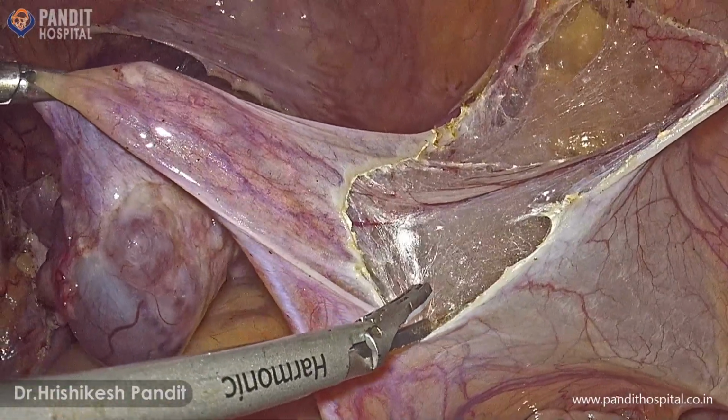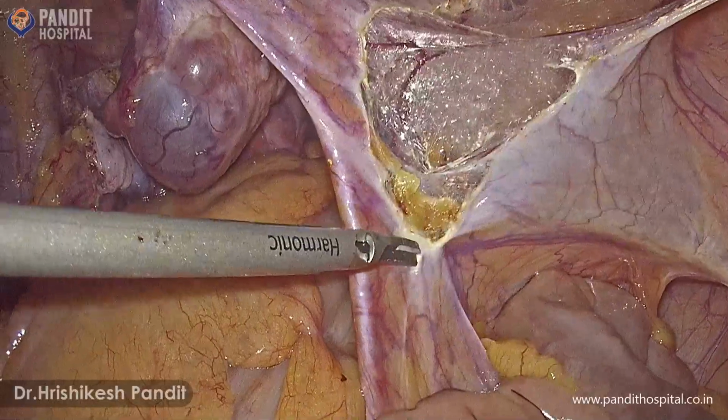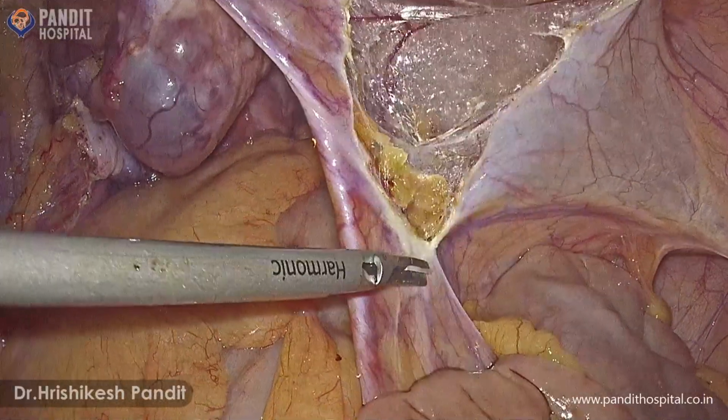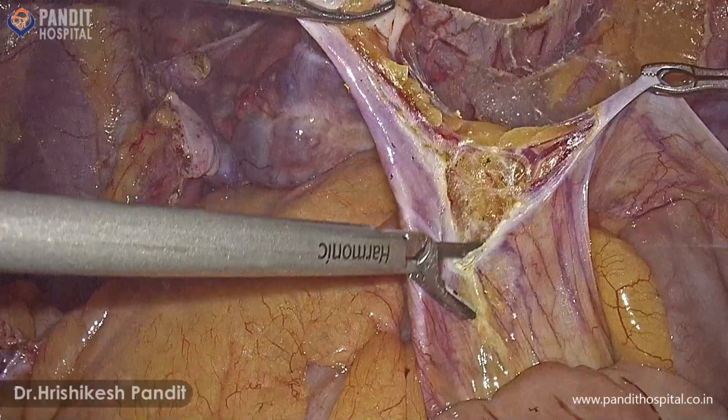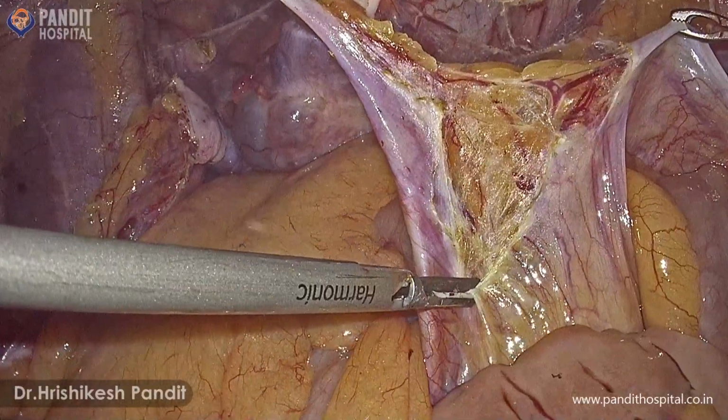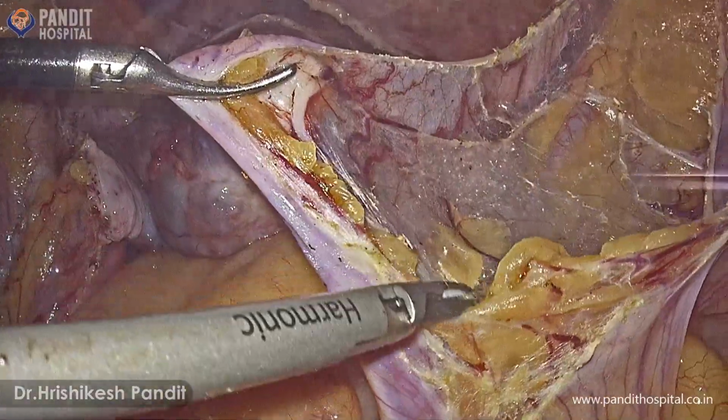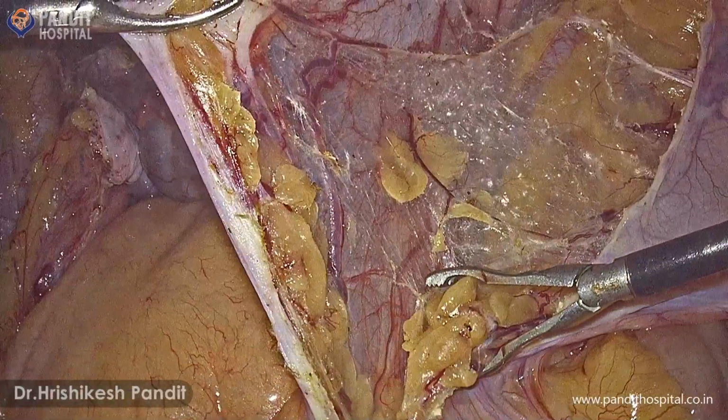Important is to note that while doing this, the surgeon shifts the traction of left hand from round ligament to IP ligament. Incision is continued till the sacral promontory.